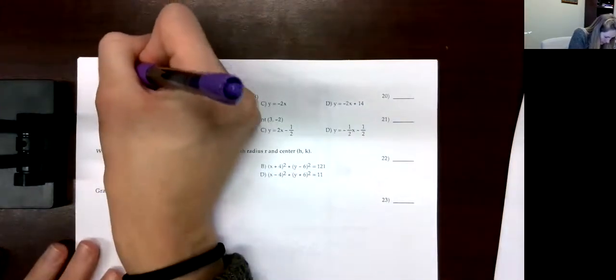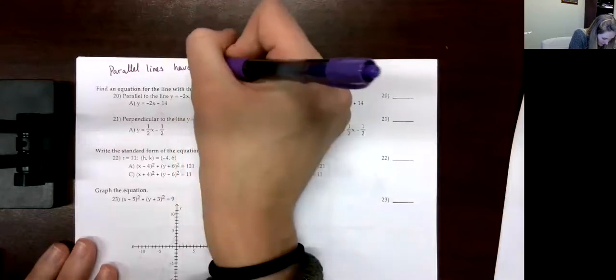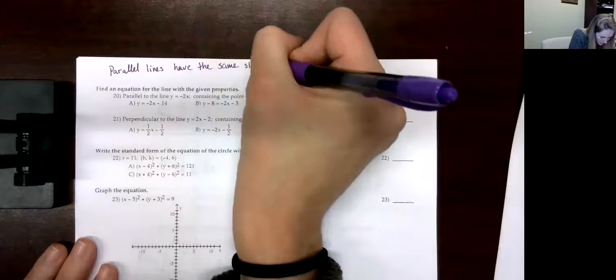Parallel to the line y equals negative 2x containing the points 3, 8. So parallel, where do I want to write this? Parallel lines have the same slope.